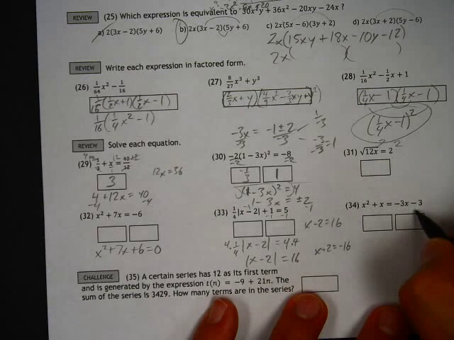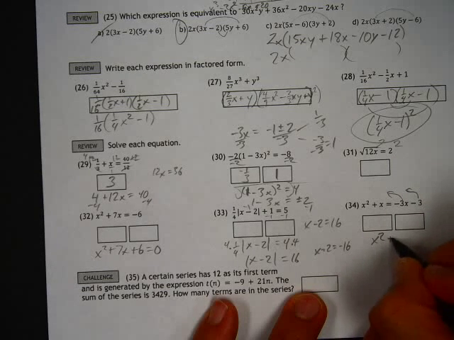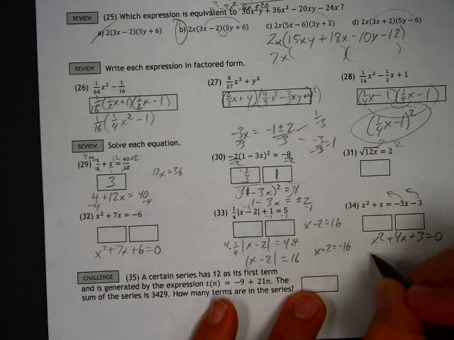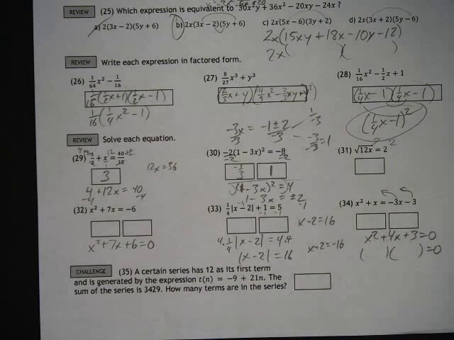And lastly, if I move both of these guys over to that side, I get x² + 4x + 3 equals 0. Factor and solve, and again, I'll leave you to your own devices on that one.